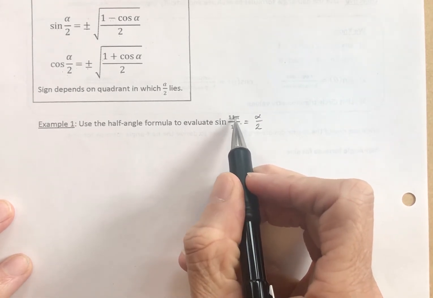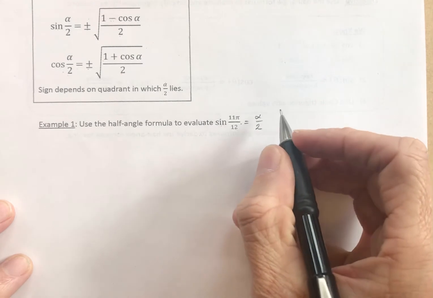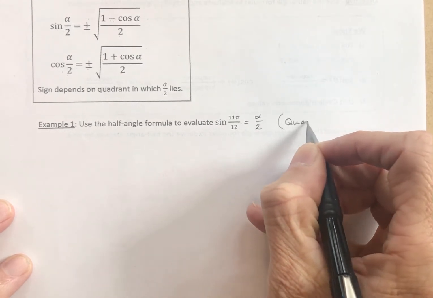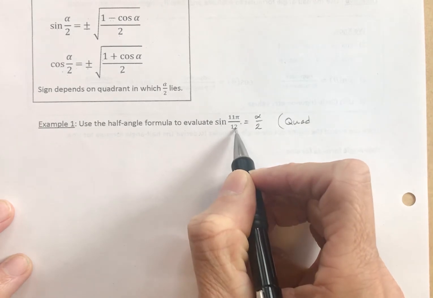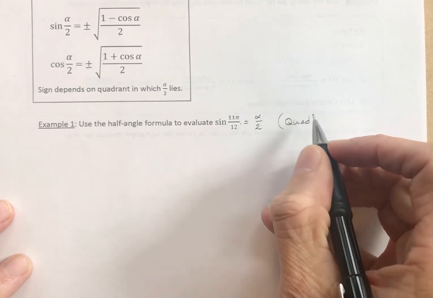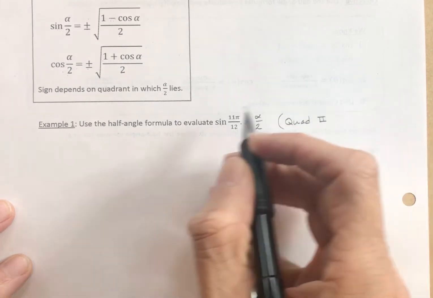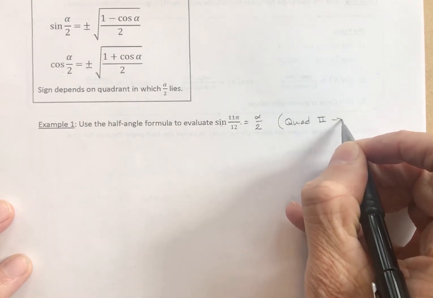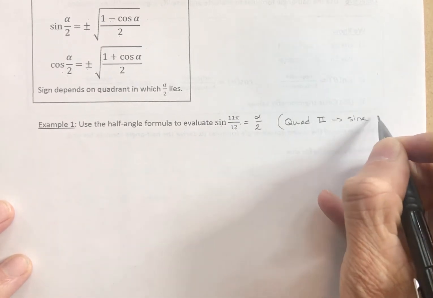And we know that 11 pi over 12 is in quadrant 2. It is a little less than pi, so we're in quadrant 2. We're thinking radians here with pi. And since we're in quadrant 2, the sine is positive.